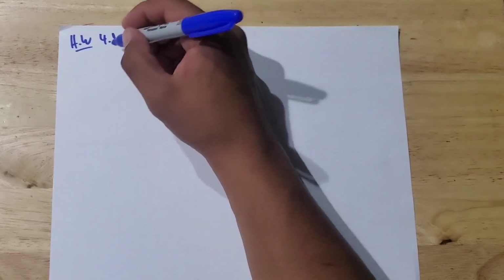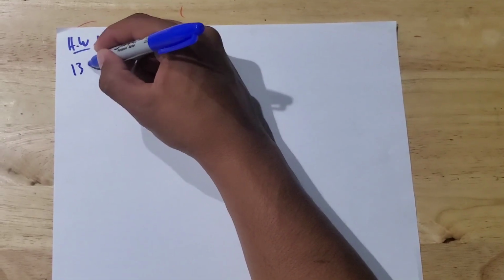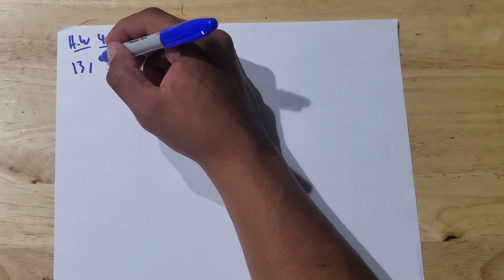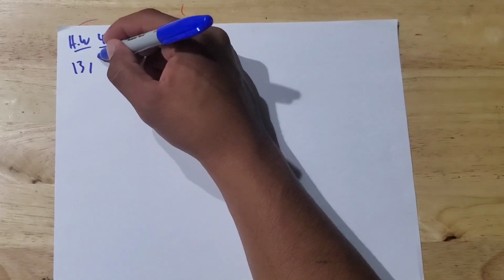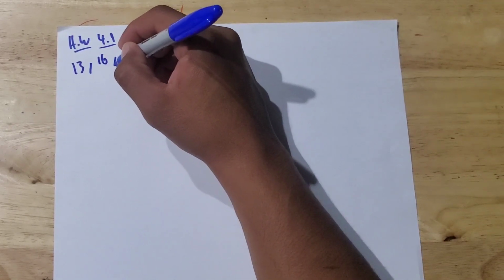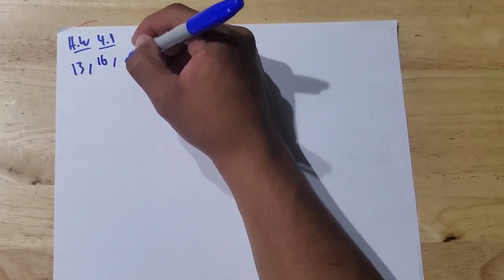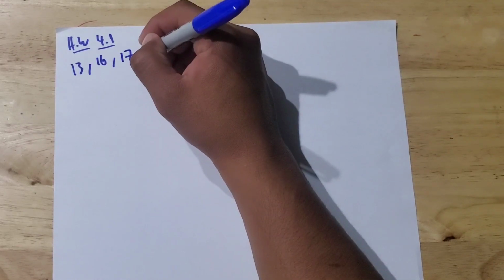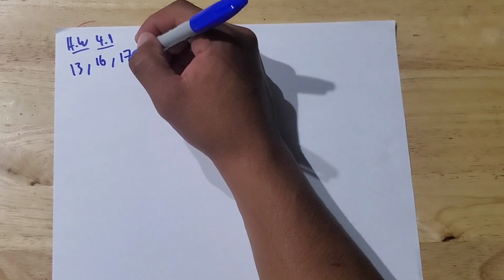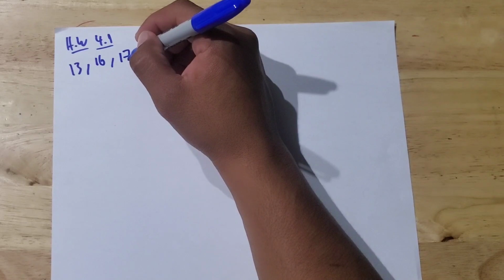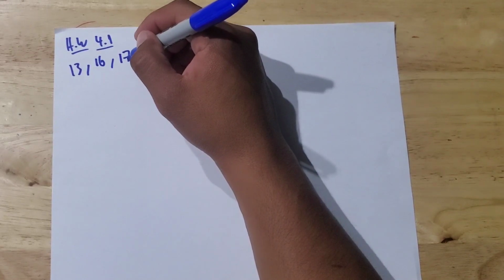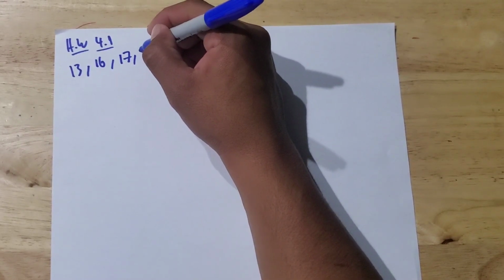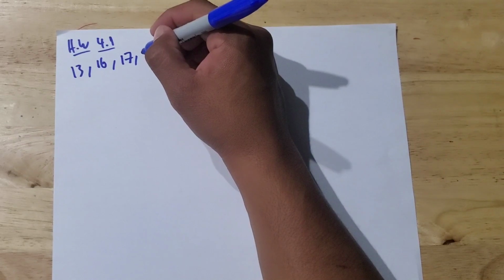let's try 13. 13 is good. Let's do 16, 17, 21 and 22. Hold on.